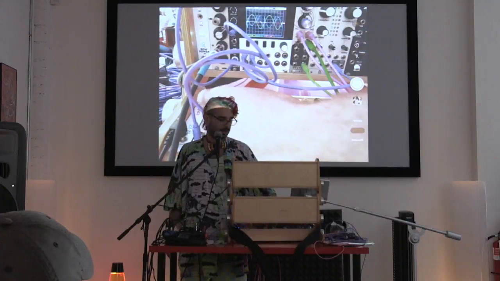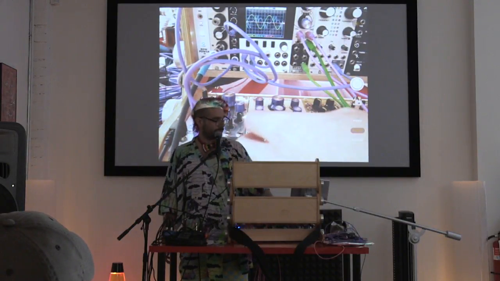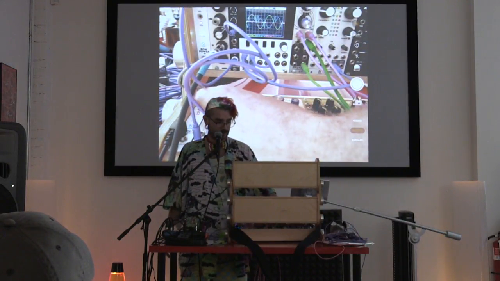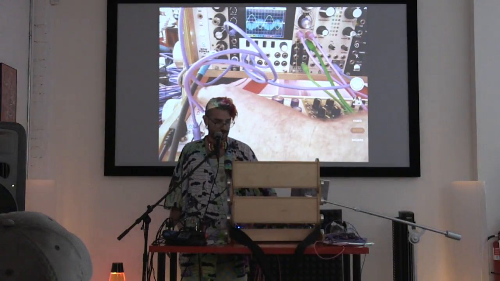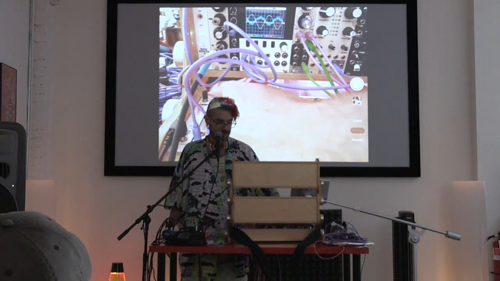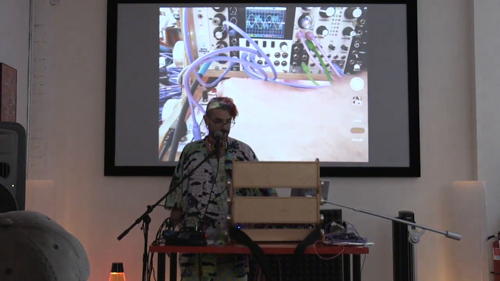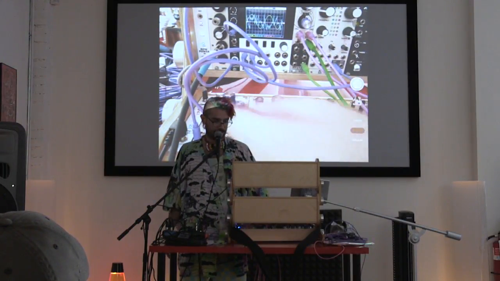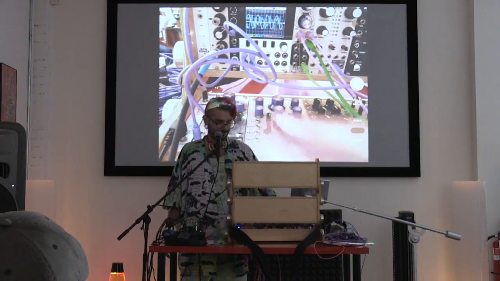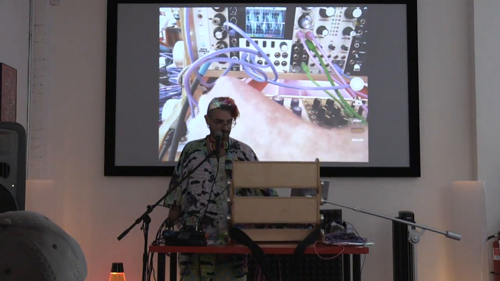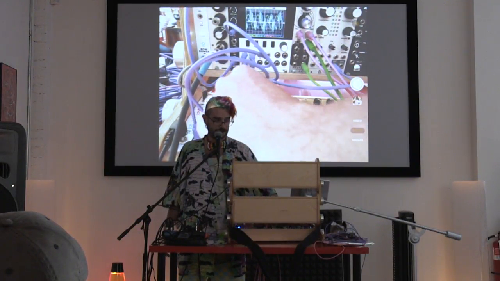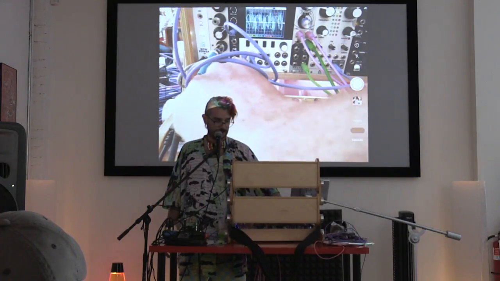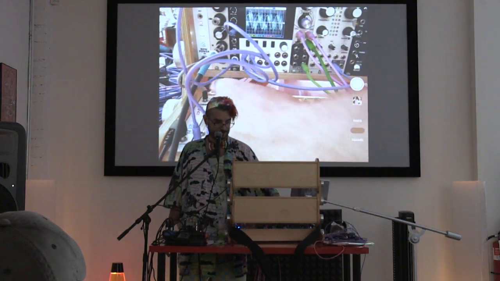And then of course, what would a Mystic Circuits module be without voltage controlled feedback? So we have our feedback control here. Sometimes it sends things into ultrasound, but generally it just really dirties things up. And it has quite a large effect on the tracking control, especially.